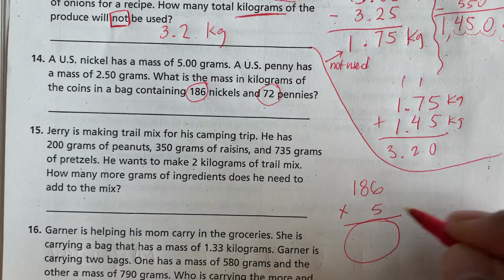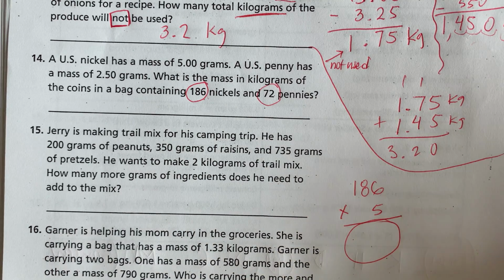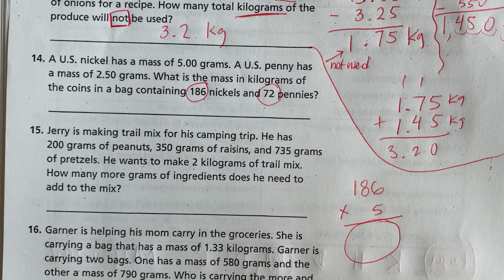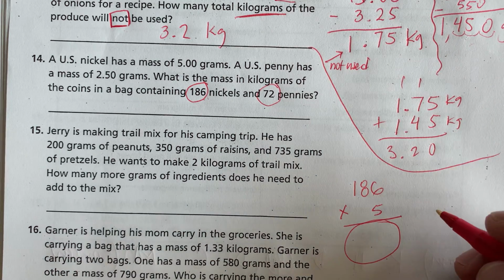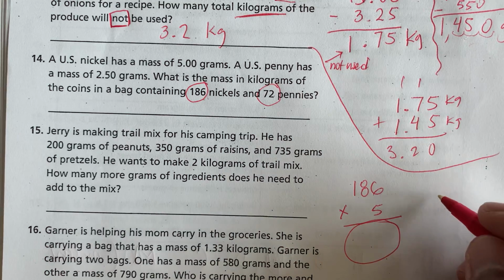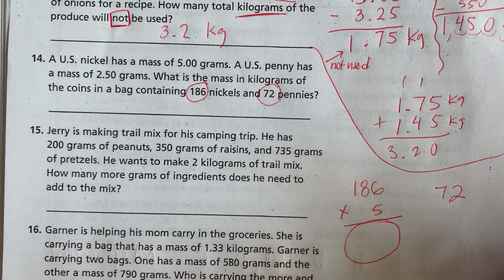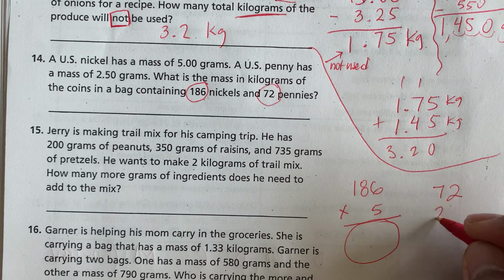And that number is going to give you how much 186 nickels is worth. And for the pennies, it's 72 pennies times 2.5.